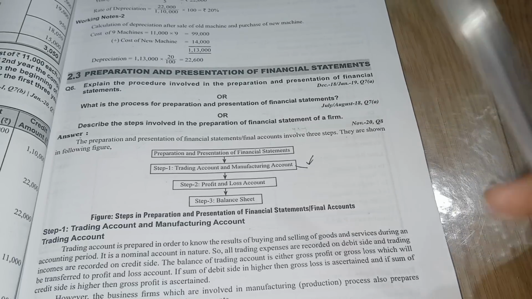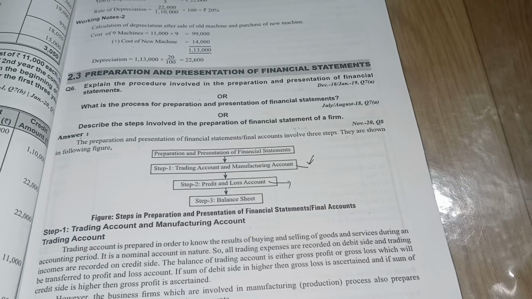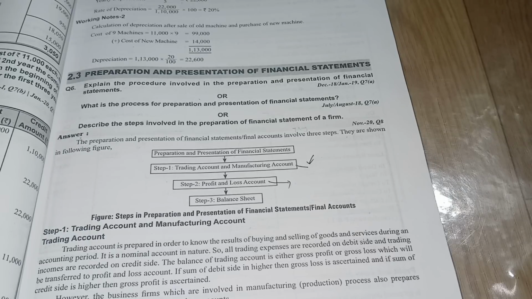Coming back to the P&L account. P&L account is the thing which is having the income and expenditure related to the office. Office related incomes should be credit side of P&L account. Office related expenses should be debit side of P&L account.